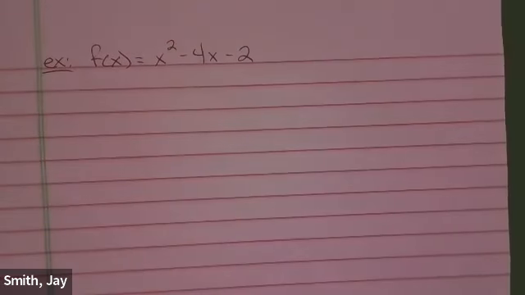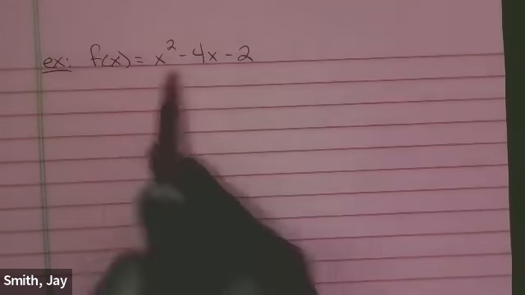For our first example, we're given f of x is equal to x squared minus 4x minus 2. Now, the way that I would think about this right off the bat is I ask myself, is this given to me in standard form or general form? If it's given in standard form, I can just look at it and see what my vertex is. If it's in general form, I can use the formula to find the vertex. The big hint: if it's in standard form, you'll see parentheses. If it's in general form, you won't. You'll just see it in descending order.